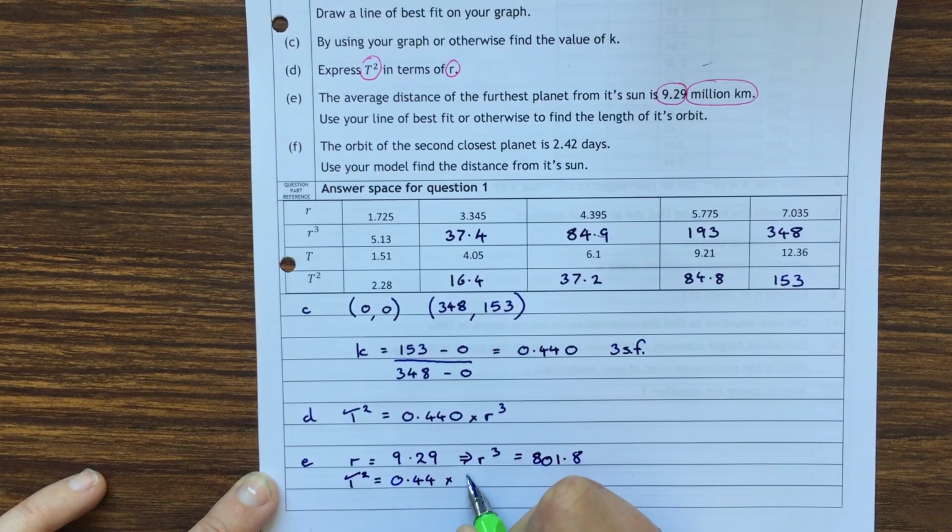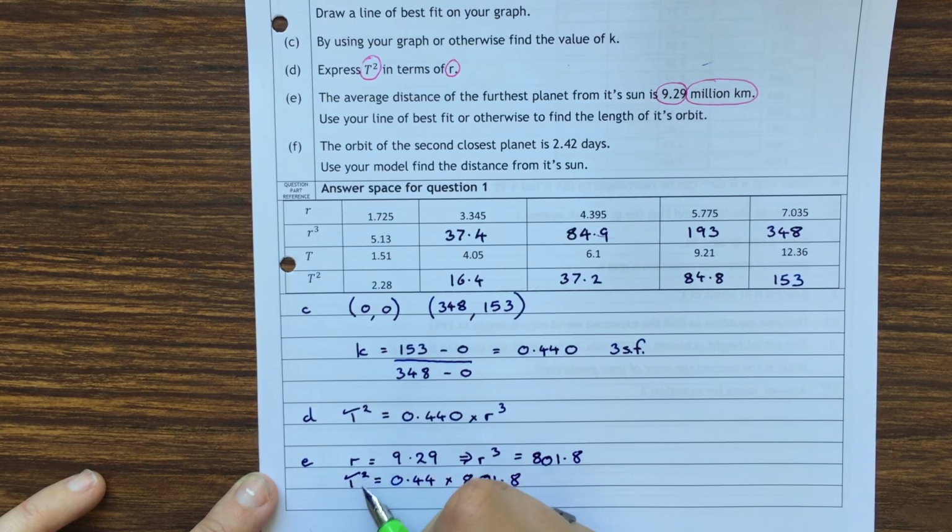So if we substitute that in, we've got an equation of T squared is 0.44 times 801.8. Then we're going to need to square root that to find out what T is. So T is going to be the square root of these two things times together.